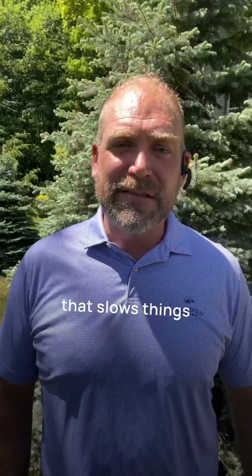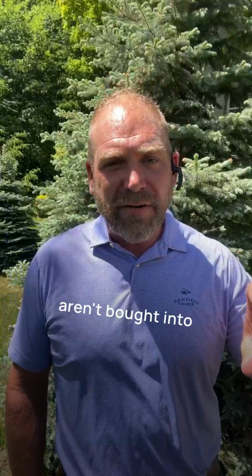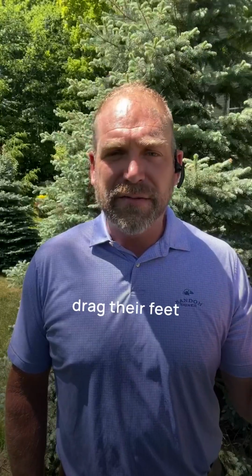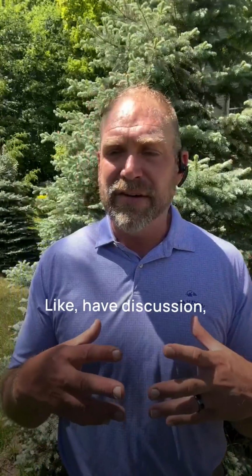Another big thing that slows things down is staff resistance, right? If staff aren't bought into this, they're going to drag their feet on training and enrollment, right? So how do you get staff bought in? It's not financial. It's going to be how the benefits to the patient, which I think is really, really important. You've got to address buy-in issues before starting implementation. So have conversations, have discussion, healthy conflict. Why do you feel like that?